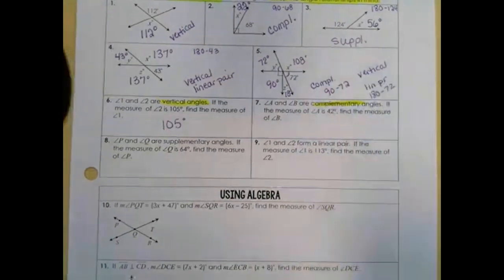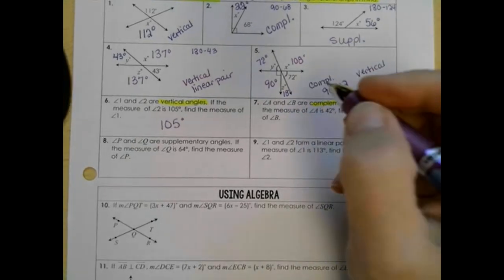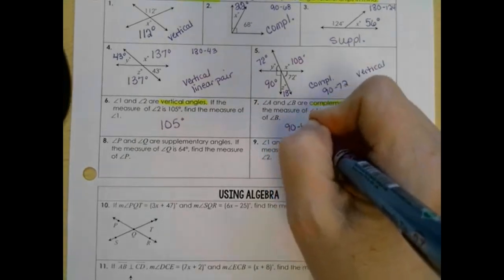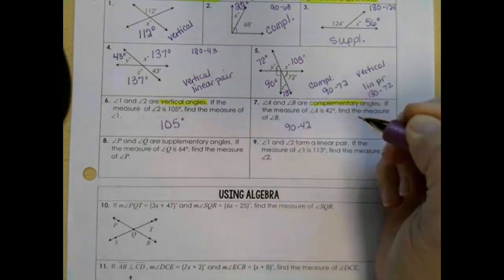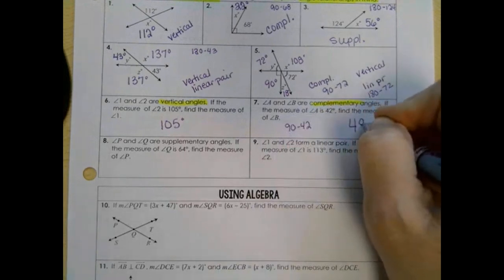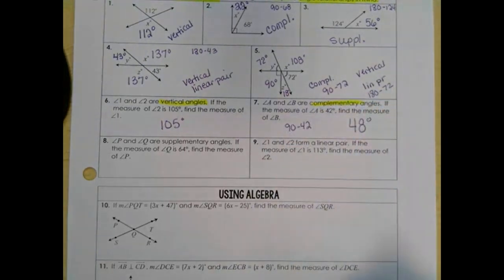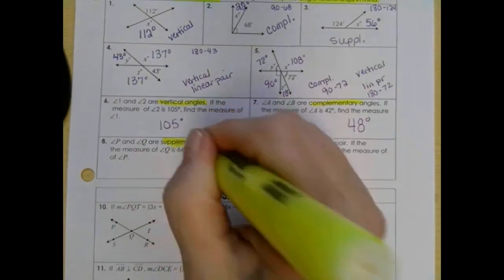Number 7, angle A and B are complementary. So what does that mean? They add to 90. So if they add to 90, the measure of angle A is 42. How would you find the measure of angle B? Okay, so the way that I am going to get the measure of angle B is I'm simply going to take 90 and subtract 42. Again, you don't have to show me that work. You just need to know that the answer is 48 degrees. They add to 90.